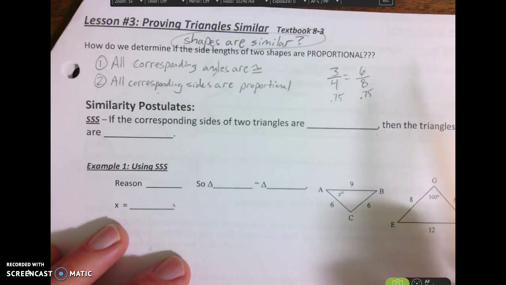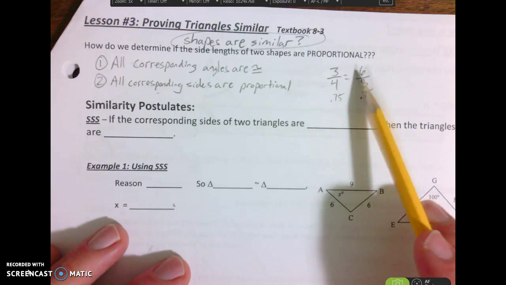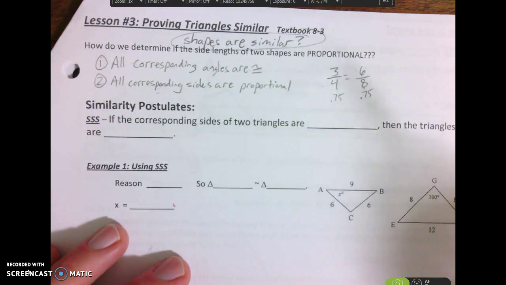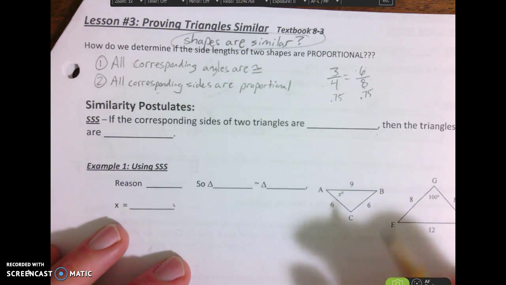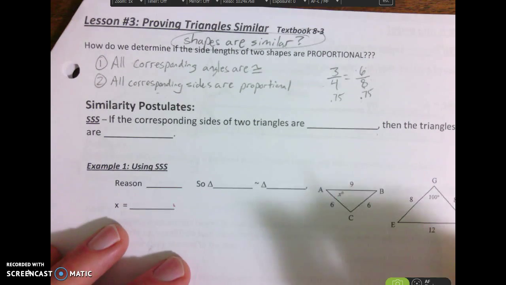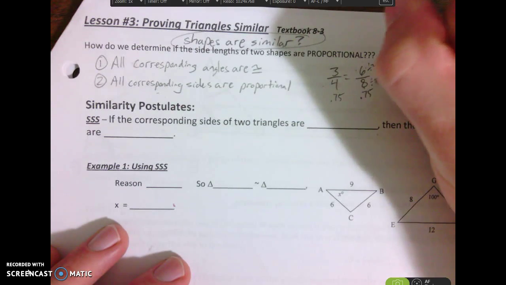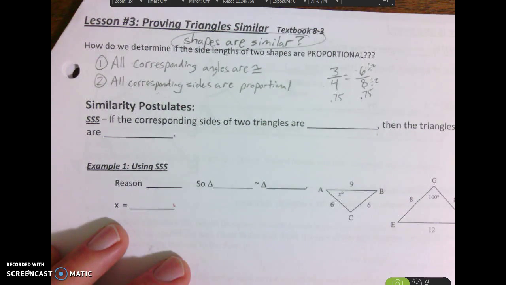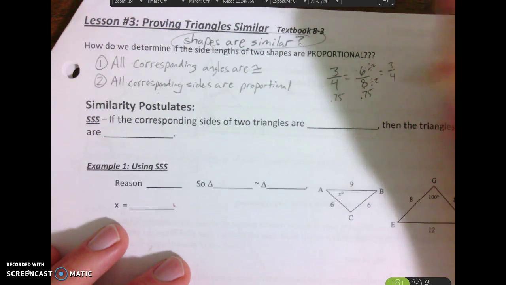The other way is to cross multiply. 3 times 8 is 24, and 4 times 6 is 24. So because both of those numbers were 24, they're proportional. And the final way is to reduce all of your fractions. 3/4 is already reduced, but if we divide the top and the bottom of this fraction by 2, that would reduce down to 3/4 also.